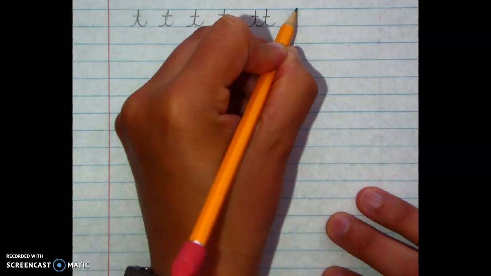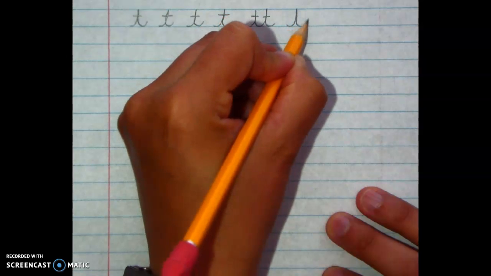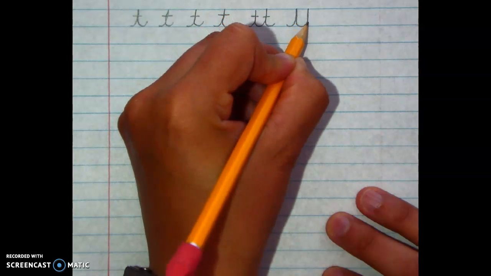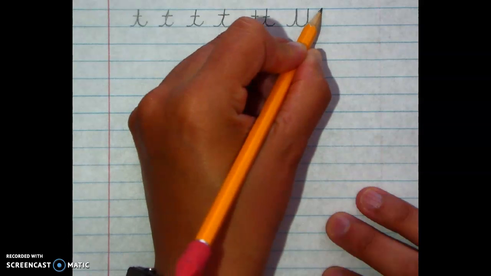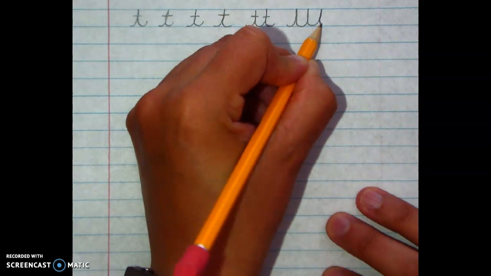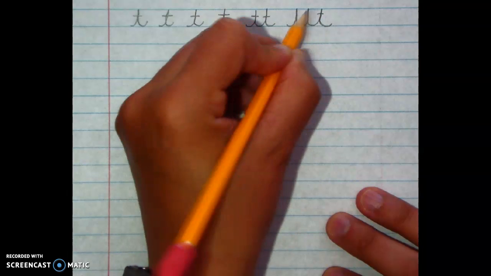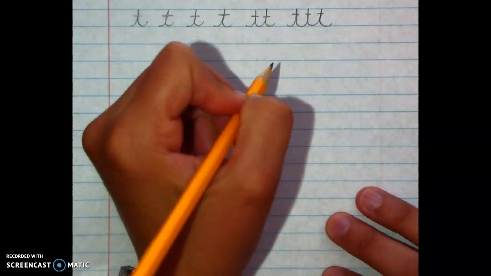Three of them. Come up again, retrace, slant, undercurve right into your next one. Make sure you go to that top line all the way down to the baseline. Come back, cross your t.